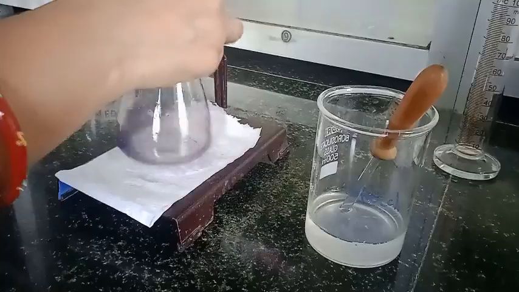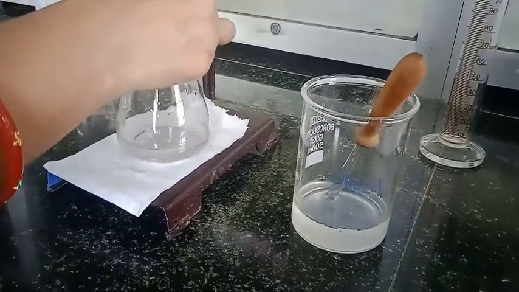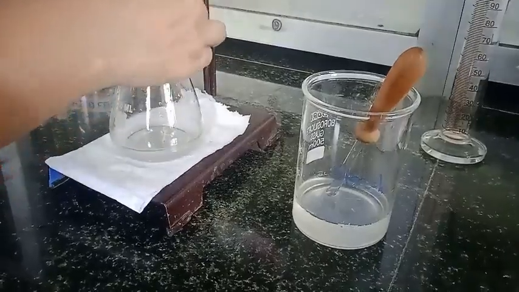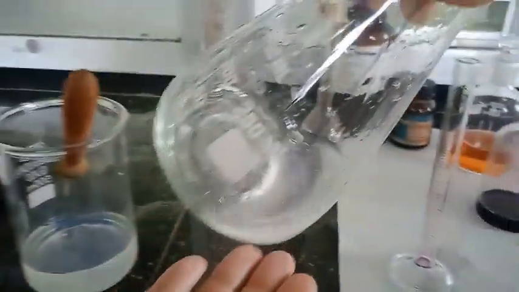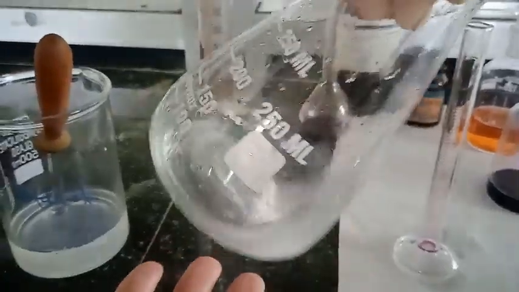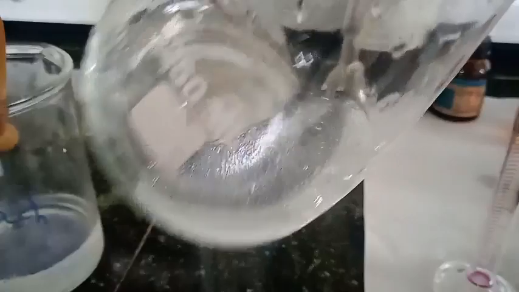And in the case of the organic layer, here you can see n-hexane as well as water. I hope you are able to see this. Fine. In the same manner, we are going to read the readings.